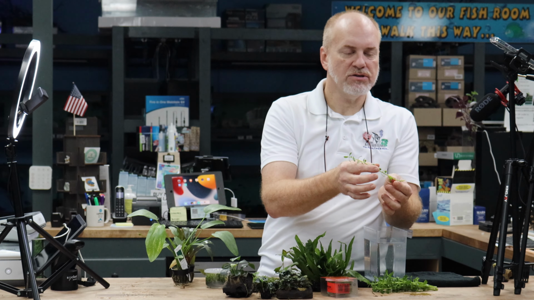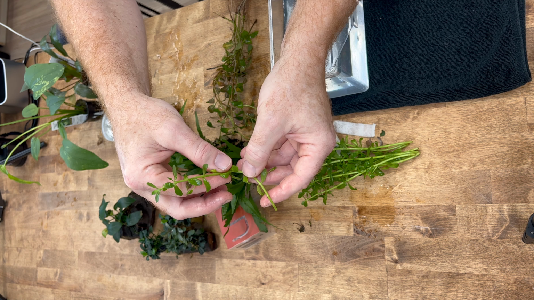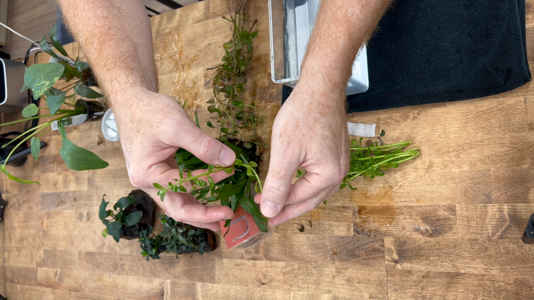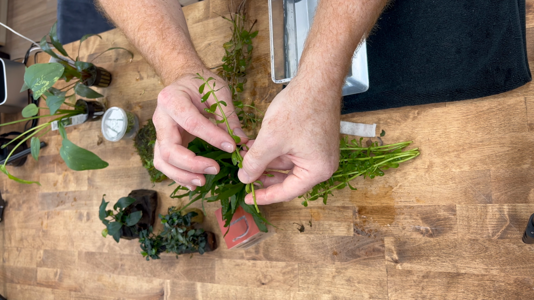One of my favorite ways of planting stem plants is to kind of form an L, okay? Because they're going to try to float up until they establish roots. So if you put the bottom like this, when you first plant them, the plant's going to be a little bit sideways.